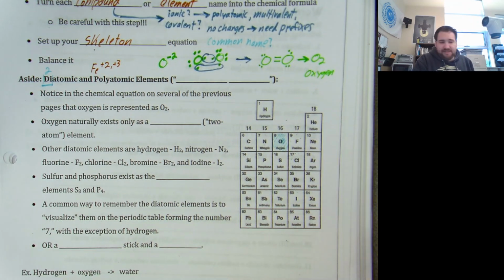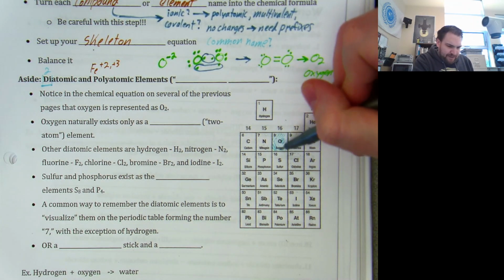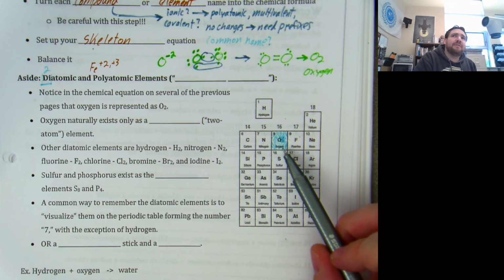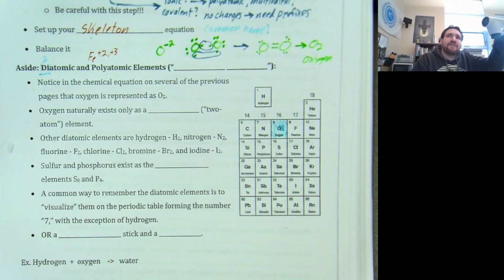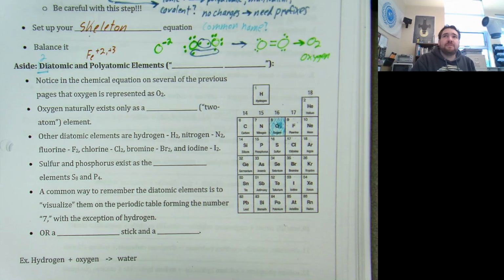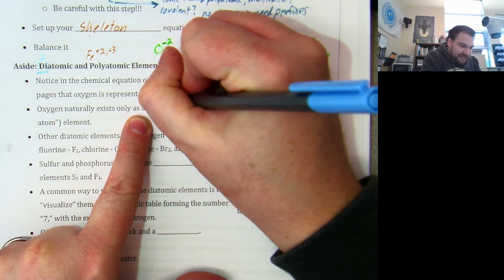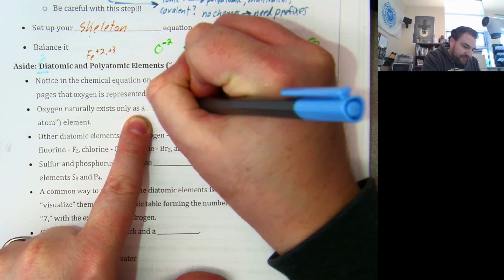I'm going to start coloring some of these things in. Blue might not be a great picture or a great one. Can you see blue if I color it in on the screen? Okay. You go ahead and turn this on. I don't know if that's better or worse. Okay, oxygen is one of them. There are 7 that do this. Oxygen naturally exists only as a diatomic element, is this blank right here.